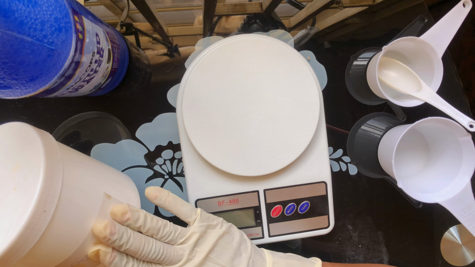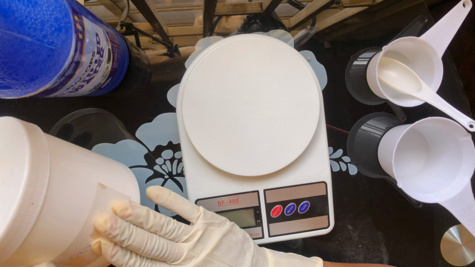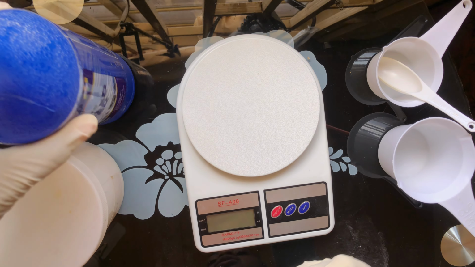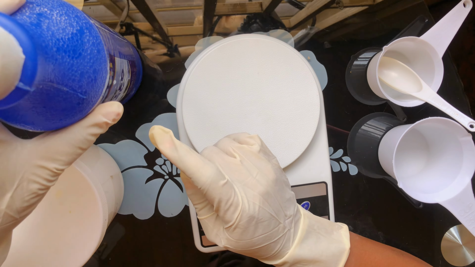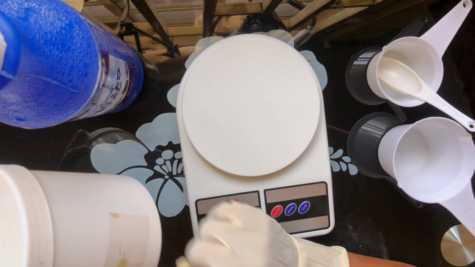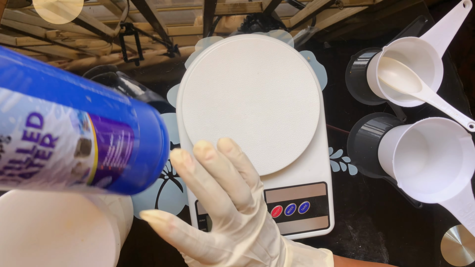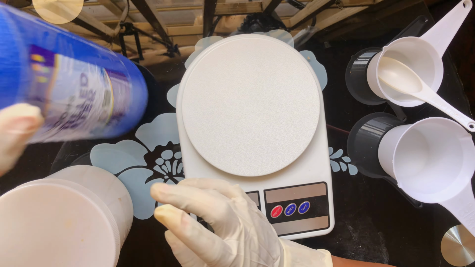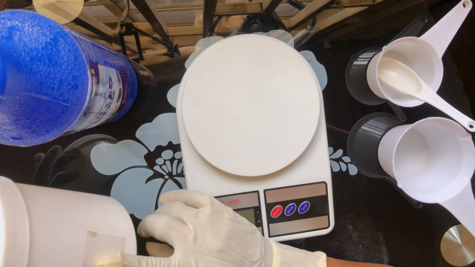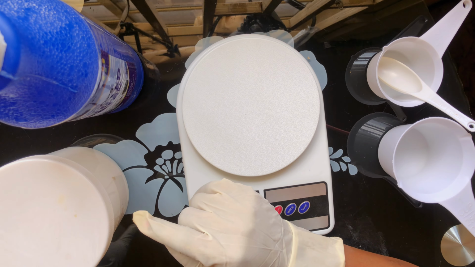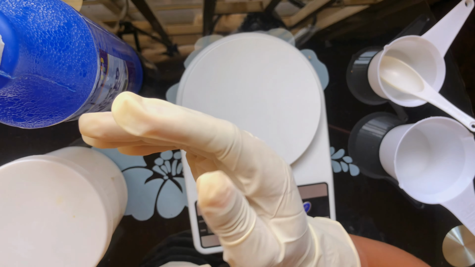To make this adjusting solution, it requires a 90-10 ratio, that is 90% distilled water and 10% sodium hydroxide. So that means we're going to measure out 90 grams of distilled water and 10 grams of sodium hydroxide to make 100 grams of this solution.